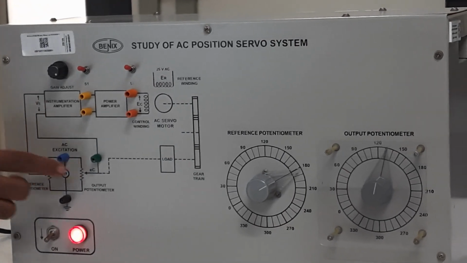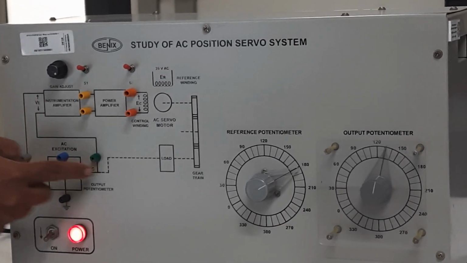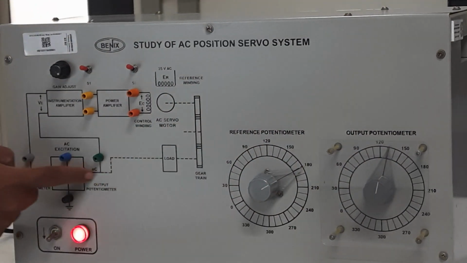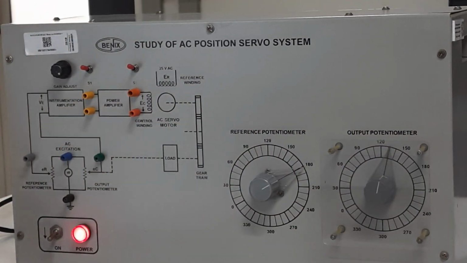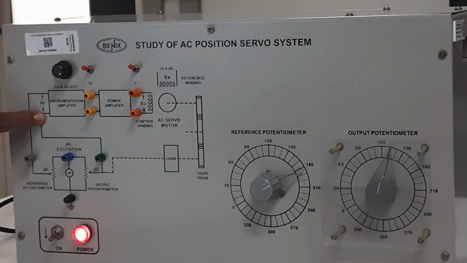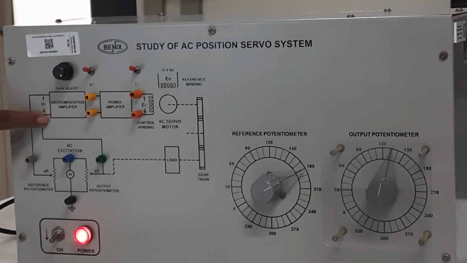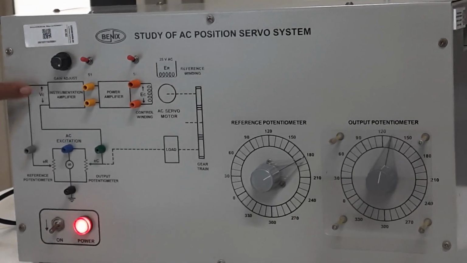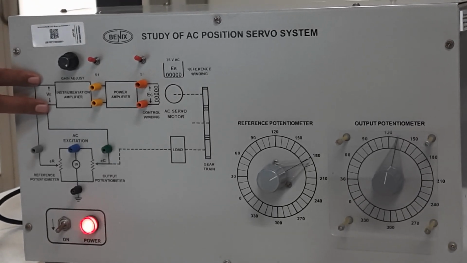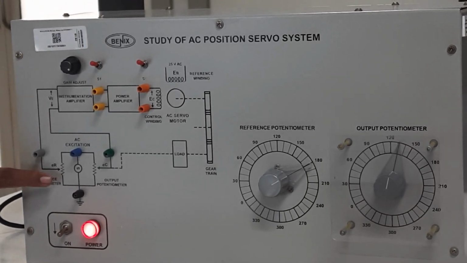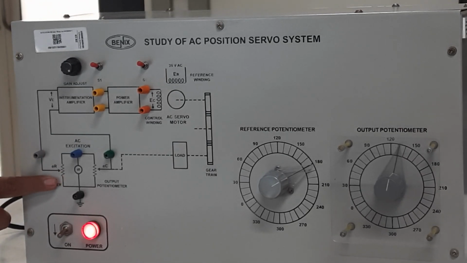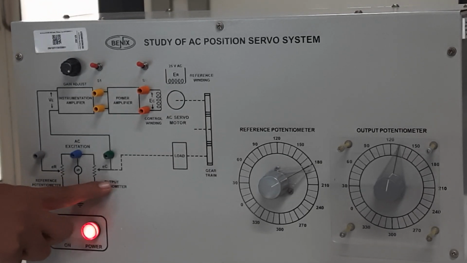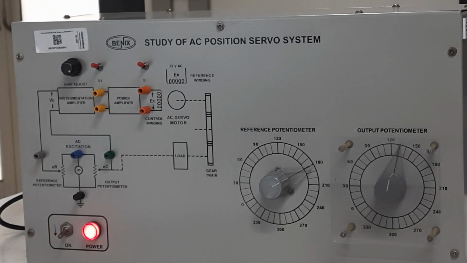Now what is the voltage across this output potentiometer? It is not moving at all, right? There is no voltage here at all. Initially it is zero voltage. So the VE that you see here is an error voltage. What is error voltage? The difference between these two voltages is the error voltage. You have some voltage across the reference potentiometer point and zero voltage across your output potentiometer point.